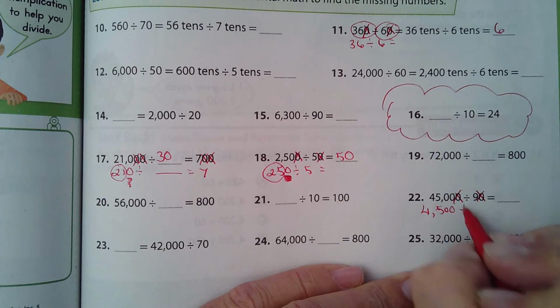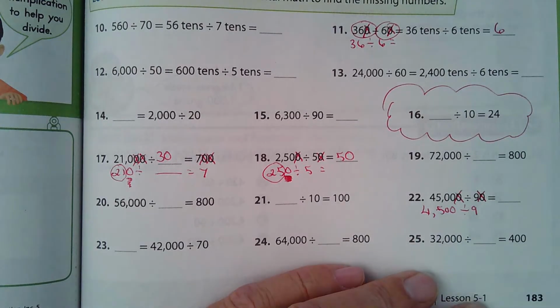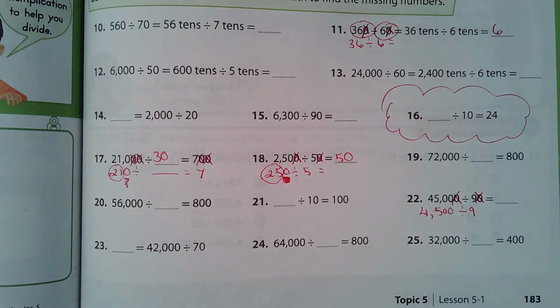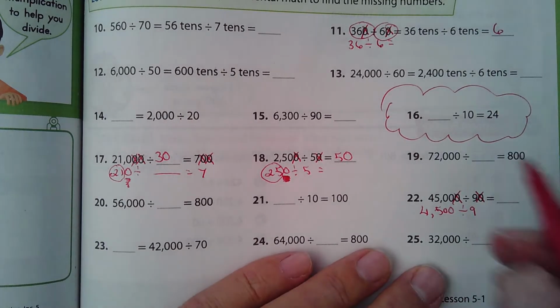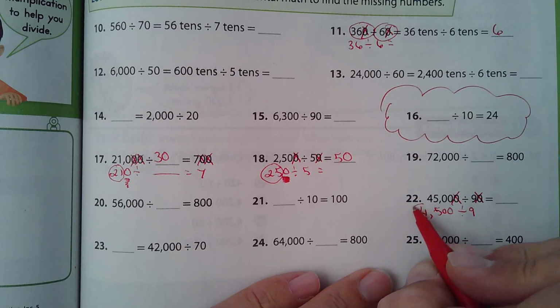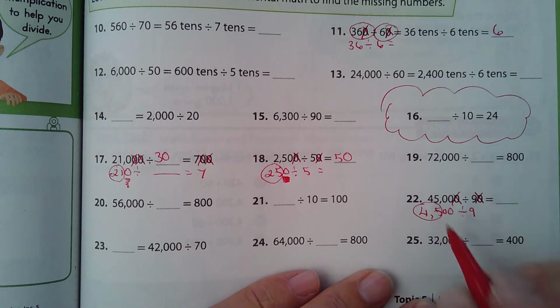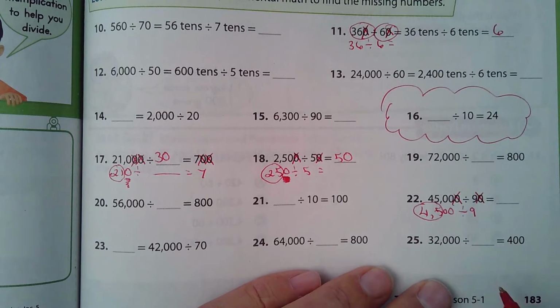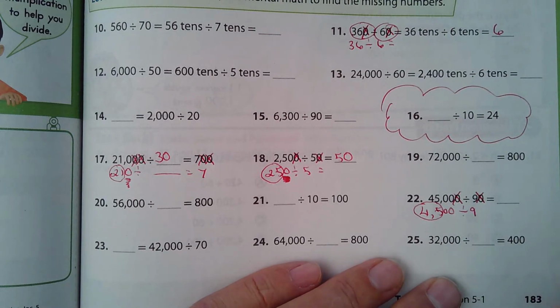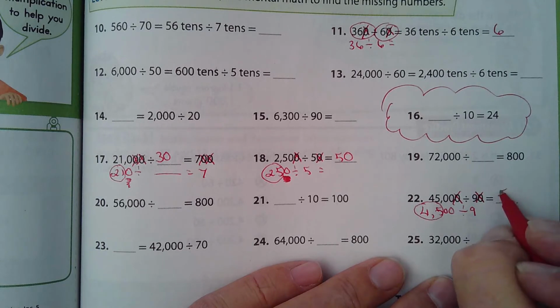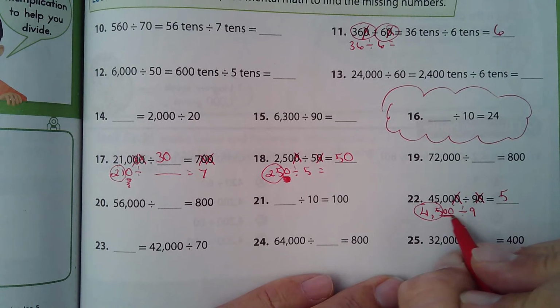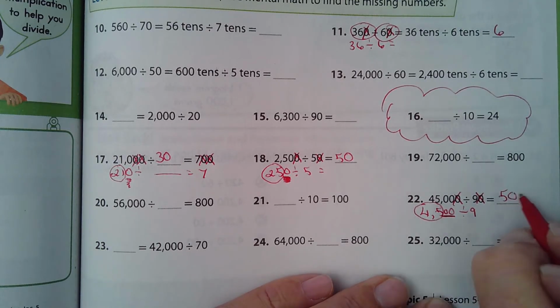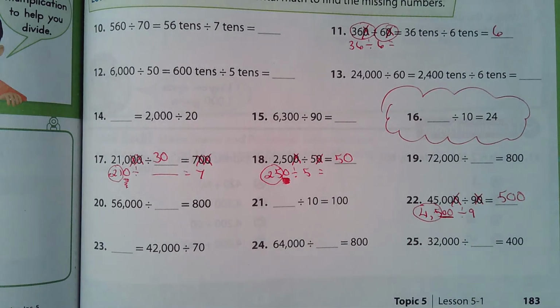4,500 divided by 9. Well, I don't know what 4,500 divided by 9 is, but is there something that I could easily divide by 9? 45. Yeah, 45. How many times does 9 go into 45? 5. What did I ignore? The 2 zeros. Add those in. Okay?